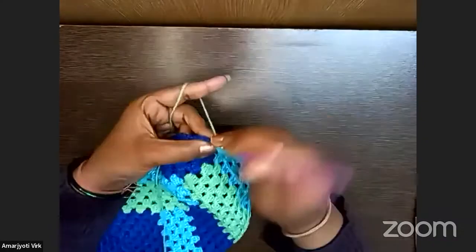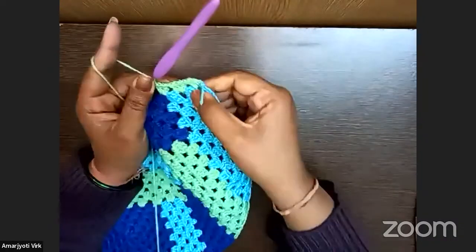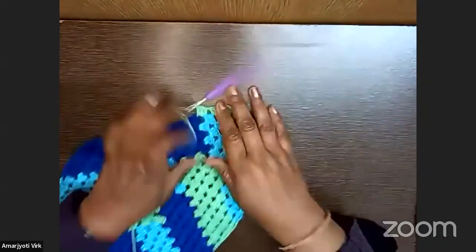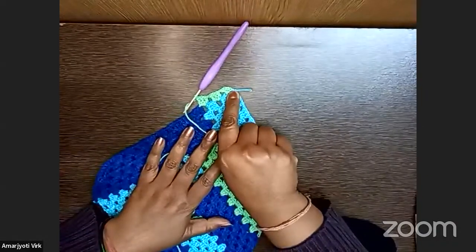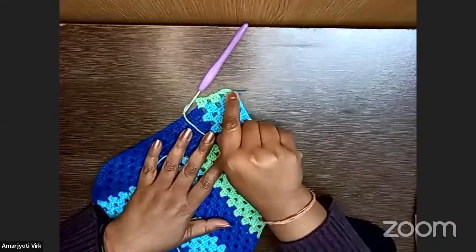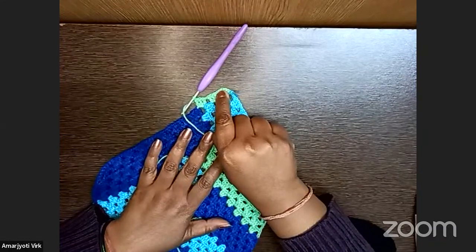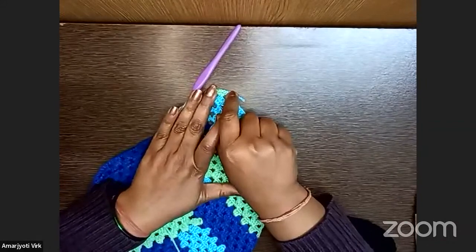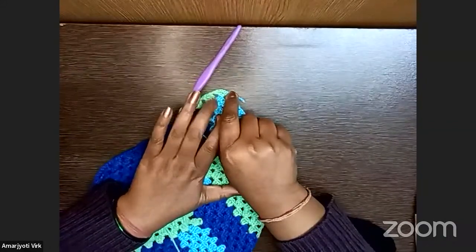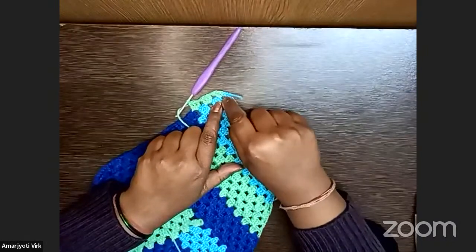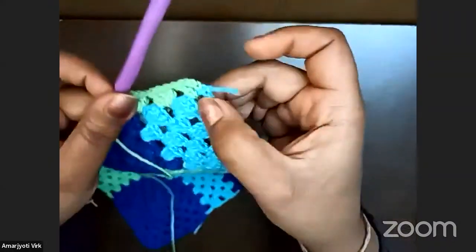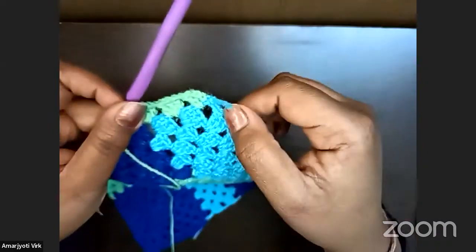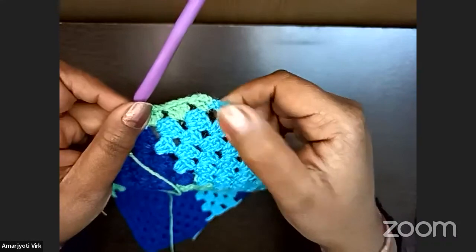Jyoti, excuse me. Can you explain again? Okay, start. Attach your yarn over here in the middle. This is the middle. Attach your yarn. Make chain 3, because you have to start your row with chain 3. In the first chain space below, you can see this is a block. This is a chain space. In this, make only 1 double crochet.